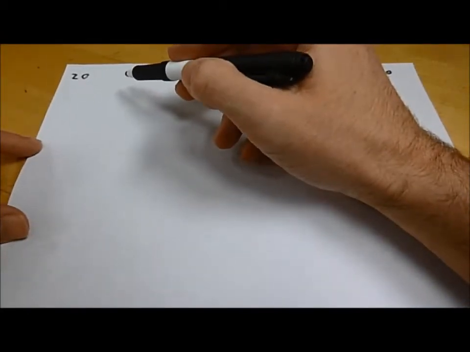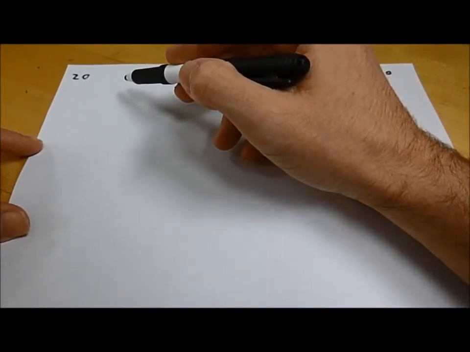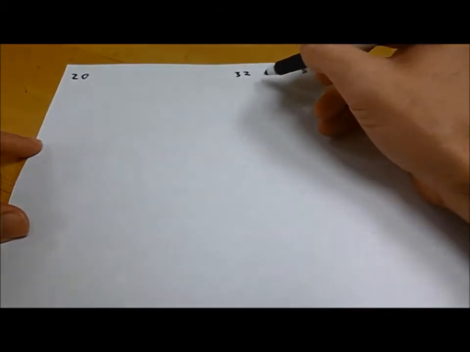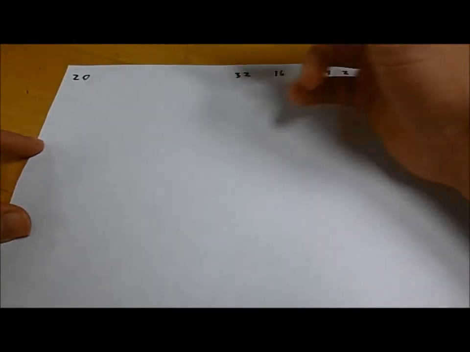Let's try one more. This time, we'll do the number 20. Again, we start with our powers, or places, written out, and we then go on and figure out all of the numbers that we need to use. So, I'll wait for the camera to focus. Alright, so, we have 20.